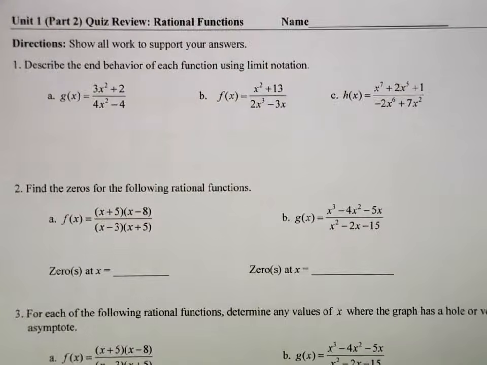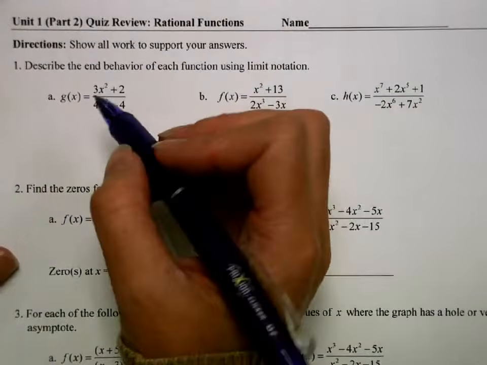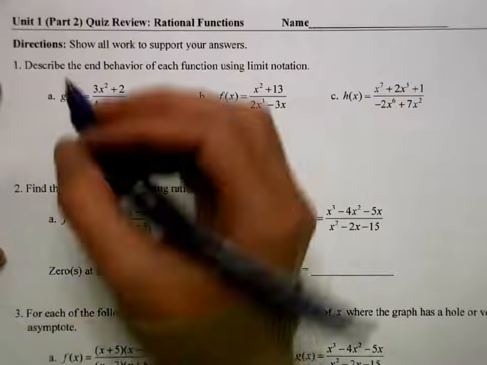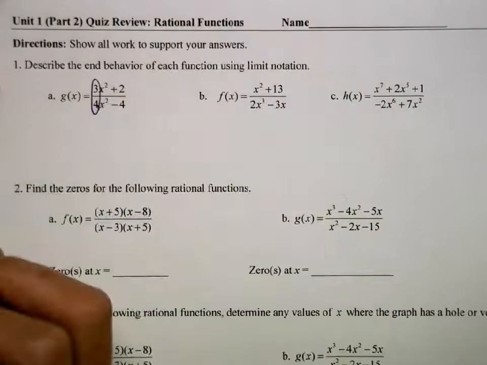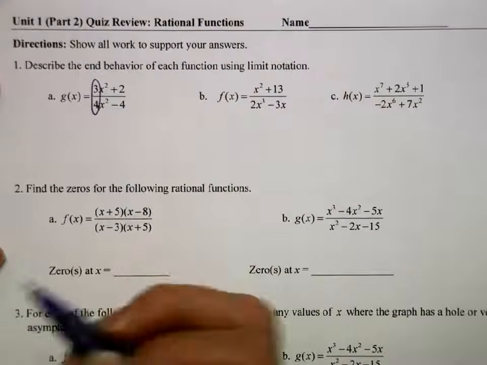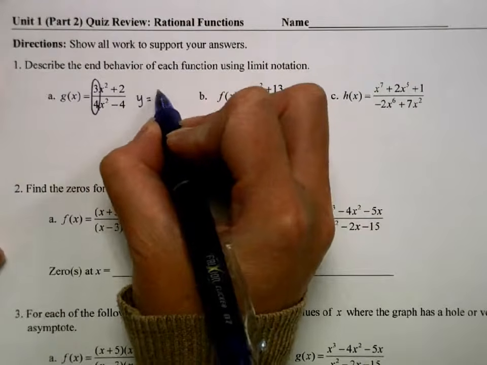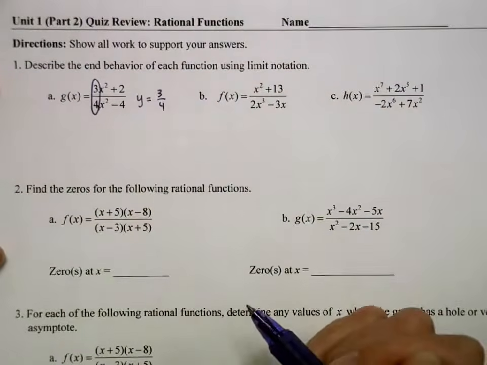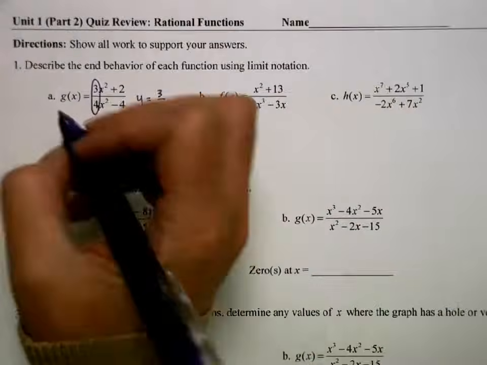All right, so let's look at these three. This has an example of each of the three cases. So the first one, we have a degree 2 over degree 2. So the leading coefficients are going to take over. So the horizontal asymptote is going to be at 3/4, but this is asking us to describe the end behavior.